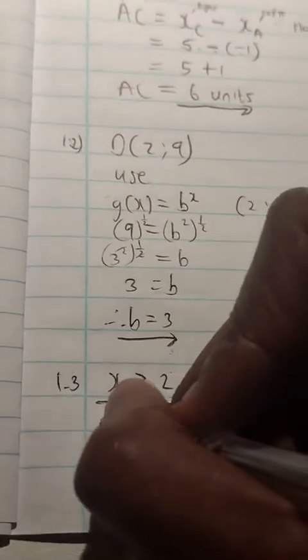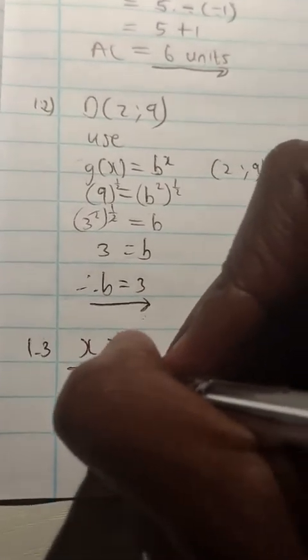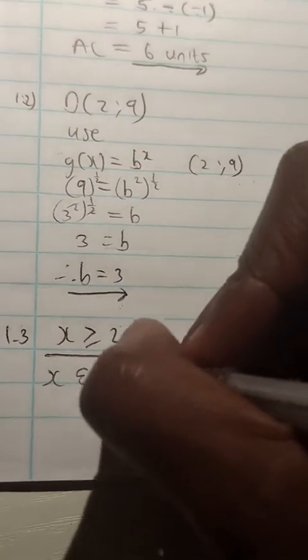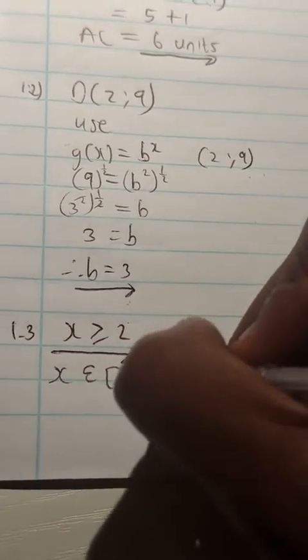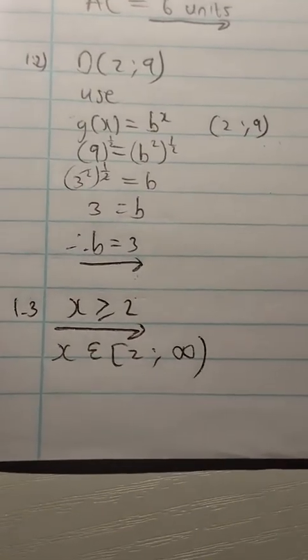Yes, Kamukhelo, I love your answer. You could also write your answer as x is an element of 2, included bracket, to infinity.